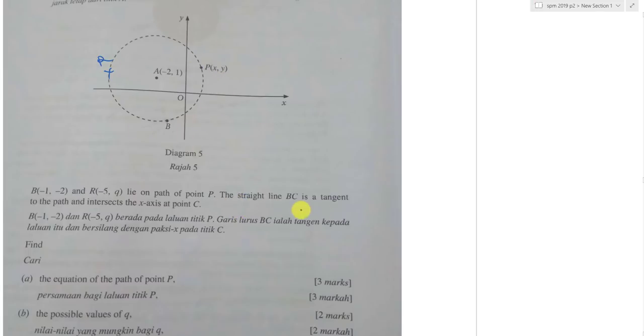Okay, and then the straight line BC is tangent to the path and intersects the x-axis at a point C. So I believe I have a line like this. It just touches B here, and then will intersect the x-axis at point C here. Okay, this is all the information I have.